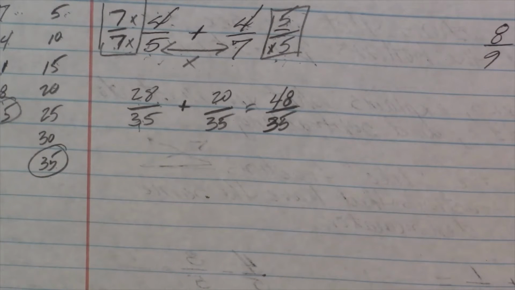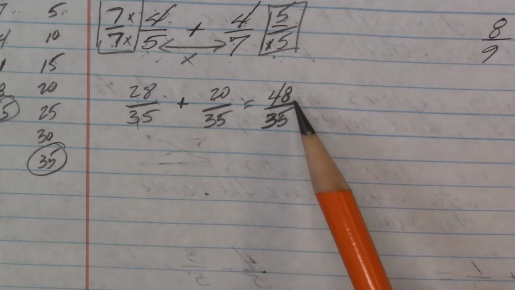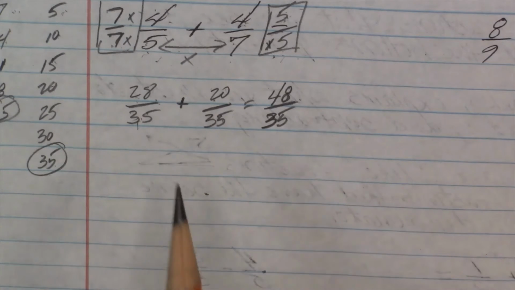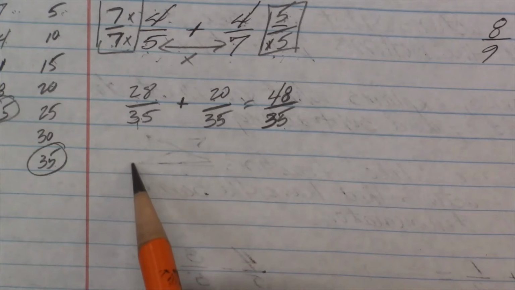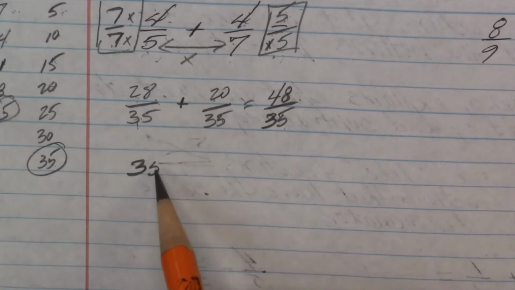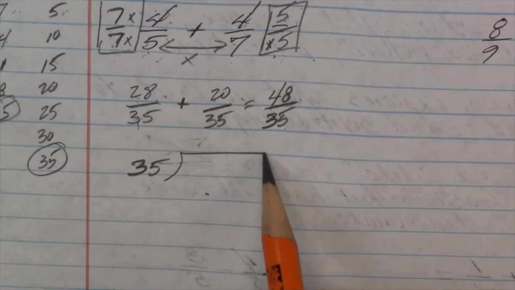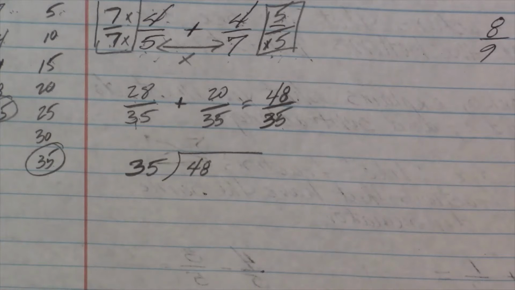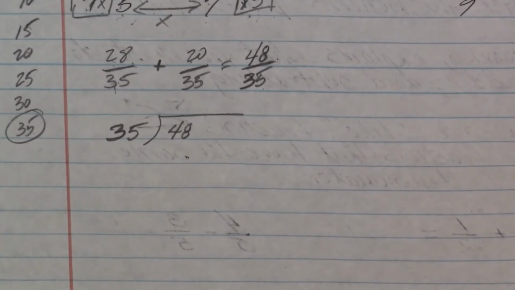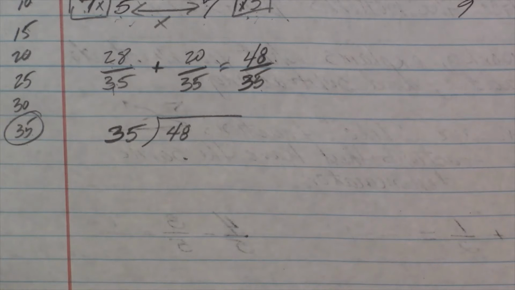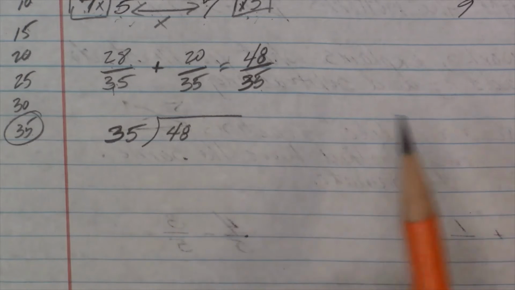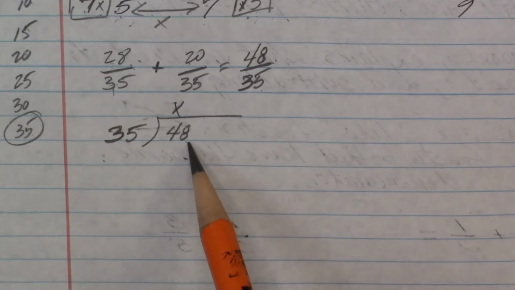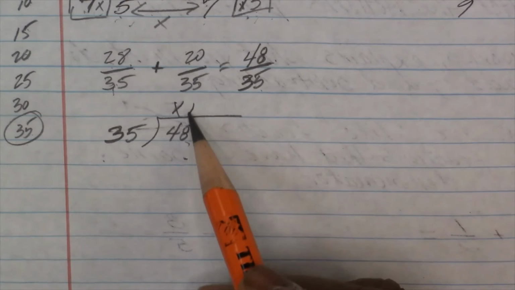Now, the last thing before I go on to the subtraction, we do have an improper fraction, and we want to simplify that. And we're going to take 35 and make that our divisor, and we're going to take 48 and make that our dividend. And remember, we're not going to convert this to a decimal. We're going to keep it as a fraction because it was presented to us as a fraction. We know we can't get 35 out of 4. But we can get 35 out of 48. And I believe we can only get it one time.